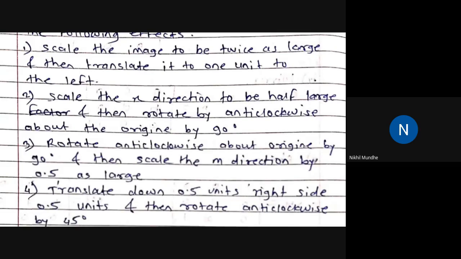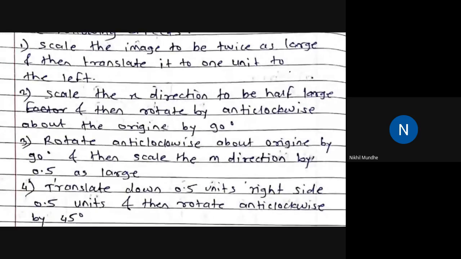Okay. In the first statement, twice was given, and here half is given. Only that difference is there. And instead of translate, the rotation command is here. Rotate anti-clockwise about the origin by 90 degrees. Okay, so let's start. Given data.